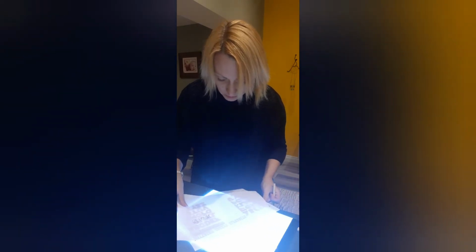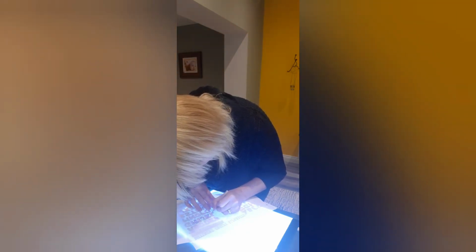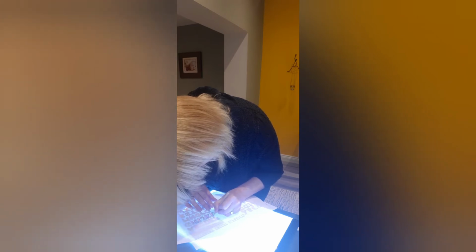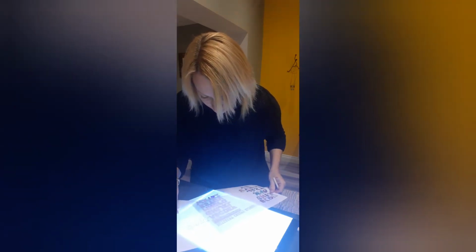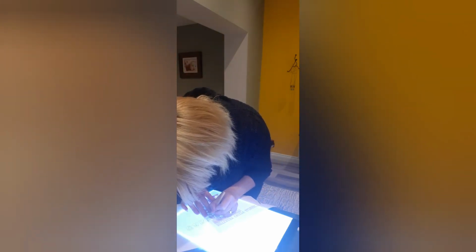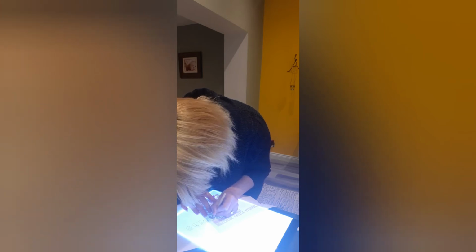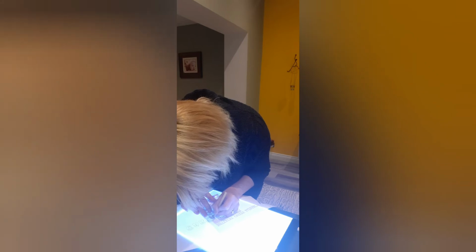L, two more letters. And then another A. So these letters look like acid or goo or something's been dropped on them or oozing out of them.